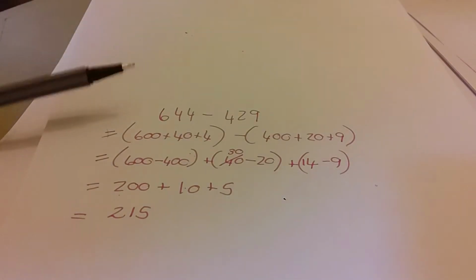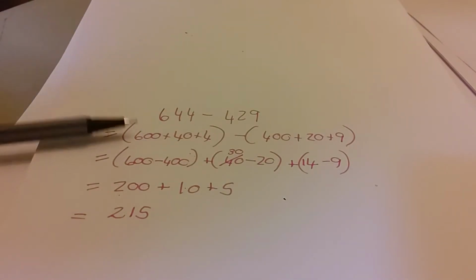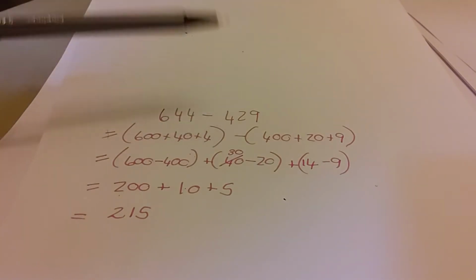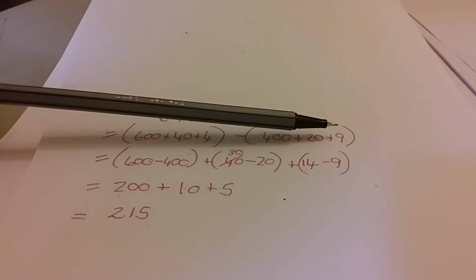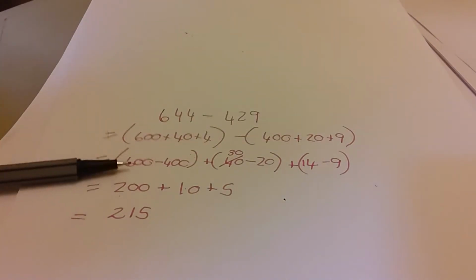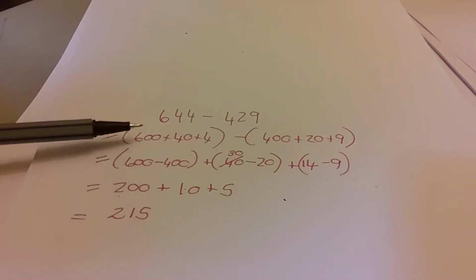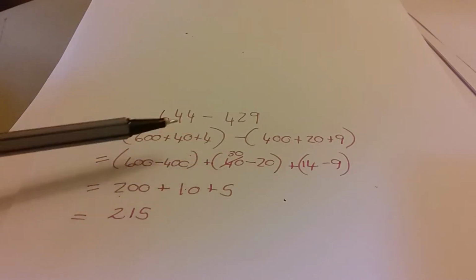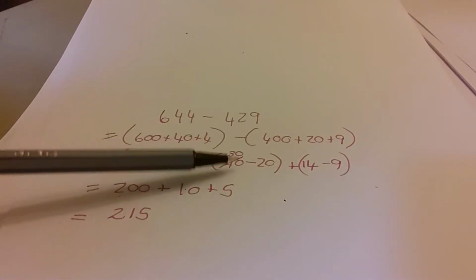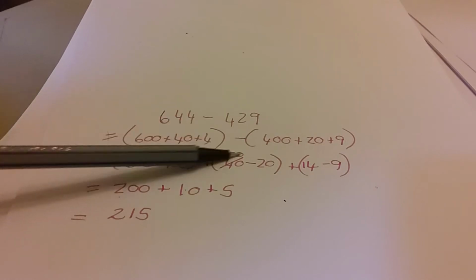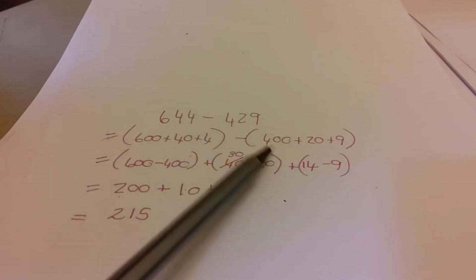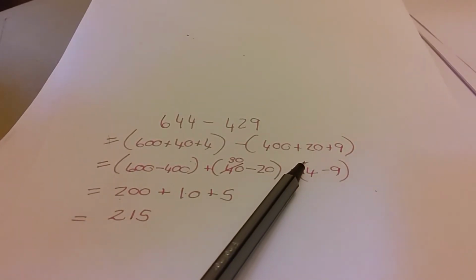All right, so 644 is 600 plus 40 plus 4. And 429 is 400 plus 20 plus 9. So first we subtract our hundreds, which is 600 minus 400, plus our tens is 40 minus 20, ignore the 30 for now, and 4 minus 9, ignore the 1. Okay, so now we all know we can't subtract 9 from 4.